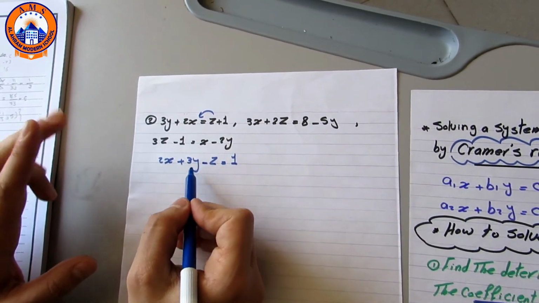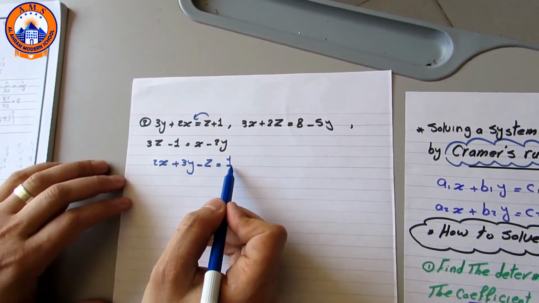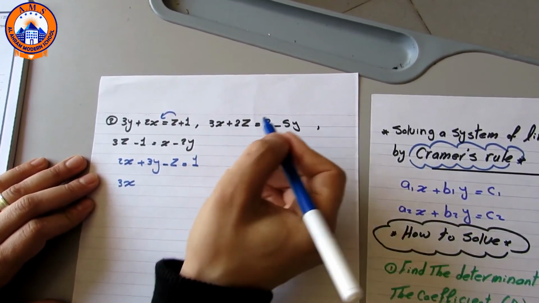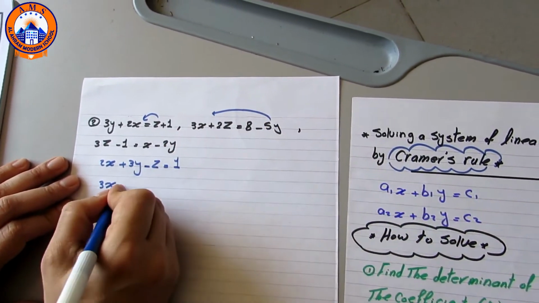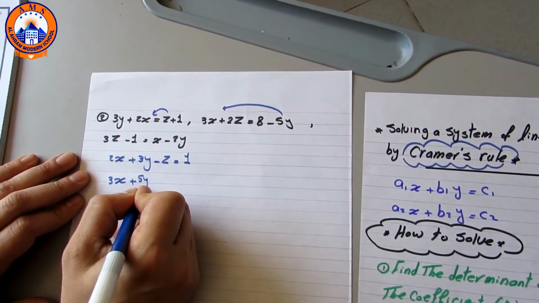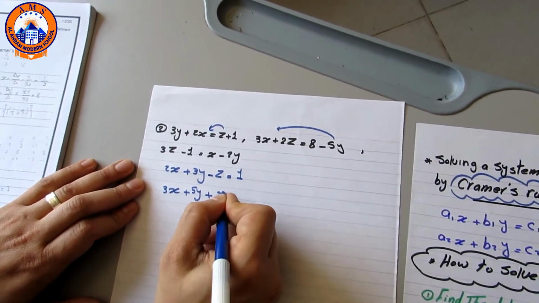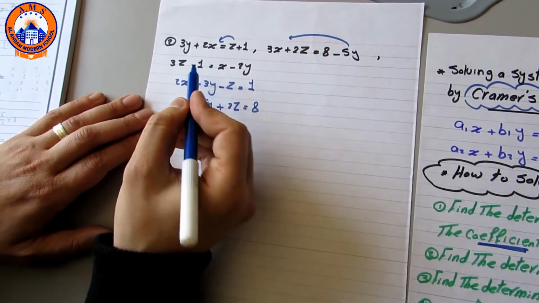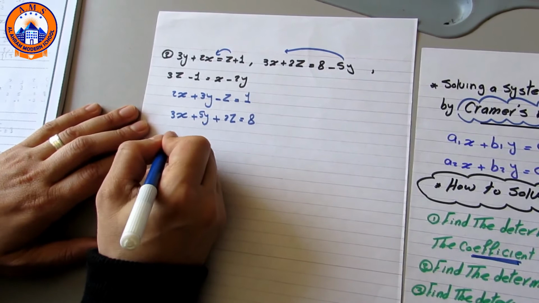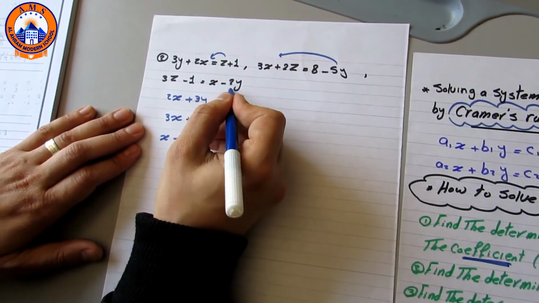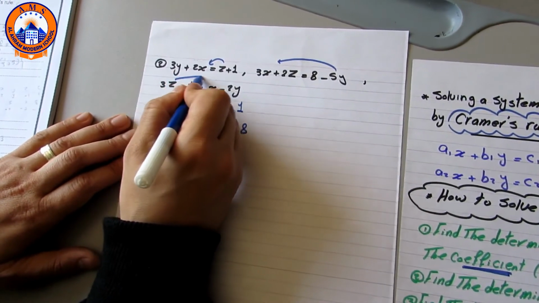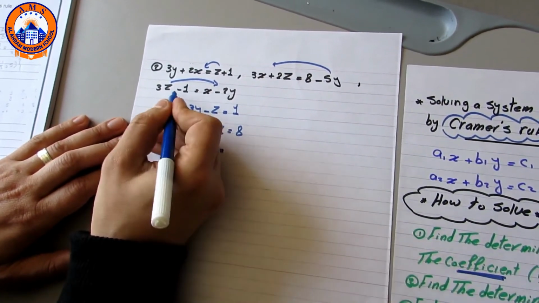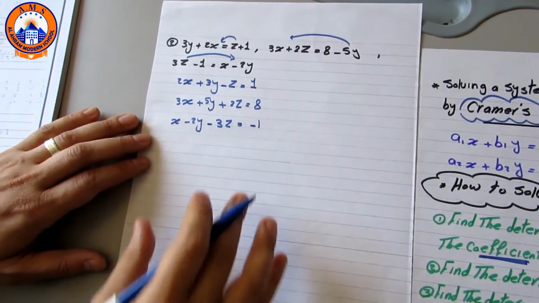You have to arrange your equation as x, y, and z, equals a constant. The second equation, 3x. I need y, so inverse negative 5y, it will be 5y plus 2z equals 8. The third equation, I need x and y: x minus 2y. What about the z? It will be negative 3z, equals negative 1.